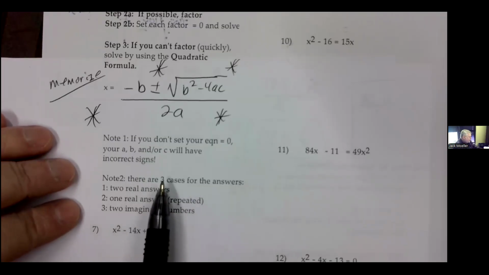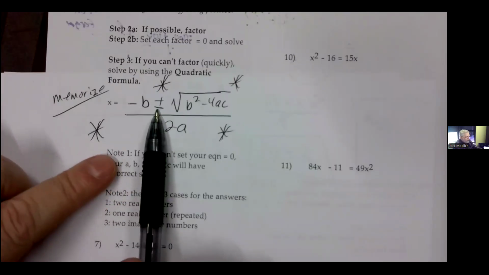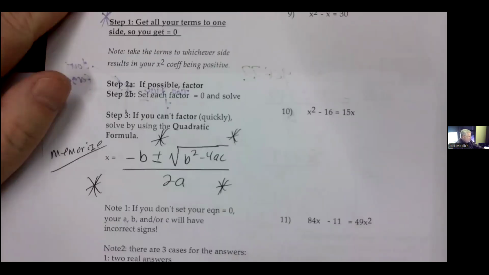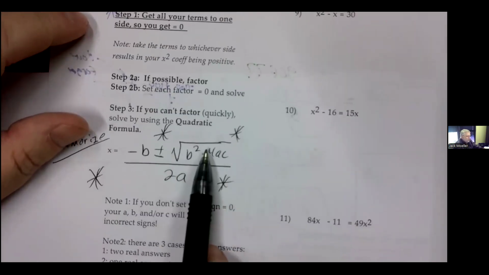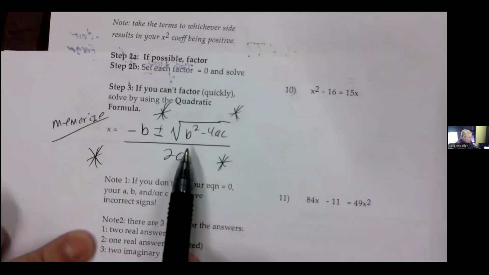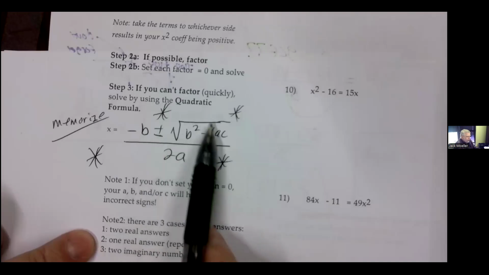Just general background, we'll talk more about this when we get into test three, when we do parabolas at the beginning. Most of the time we're going to get two solutions because of the plus or minus. We expect two answers because we're solving a quadratic equation with x squared. If inside the radical is a positive number, then we get two real answers, because the square root of a positive number is a real number, and we do plus or minus that number.